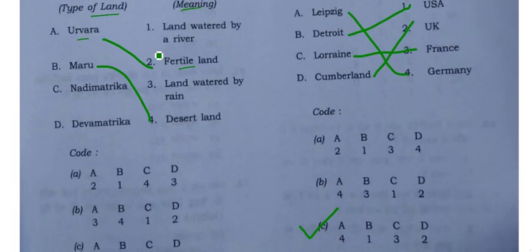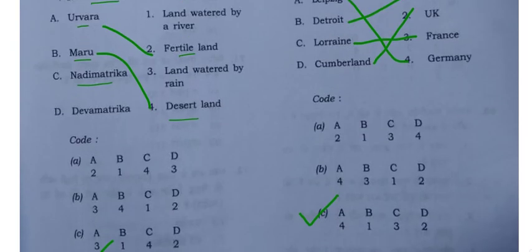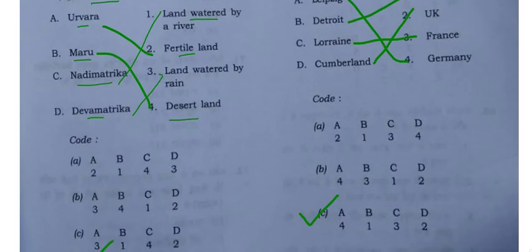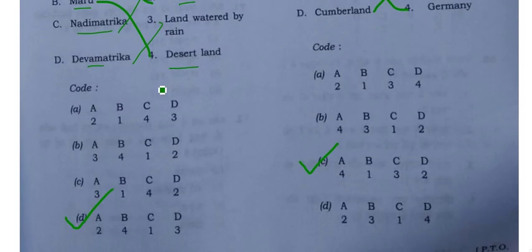Means A matches 2. Maru means desert land. So B matches 4. Nandi Matrika goes for 1. So land watered by river. Okay, so Nandi Matrika is land watered by river, and Dev Matrika is land watered by rain. So Nandi Matrika is land watered by river. Dev Matrika is the land watered by rain. So right option is D. Okay, 2, 4, 1, 3.